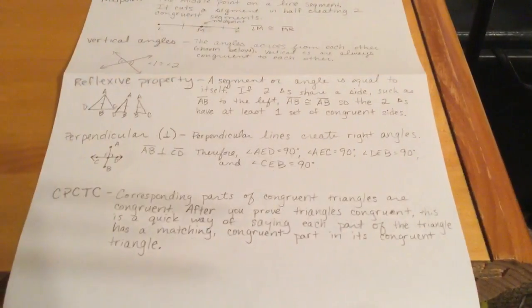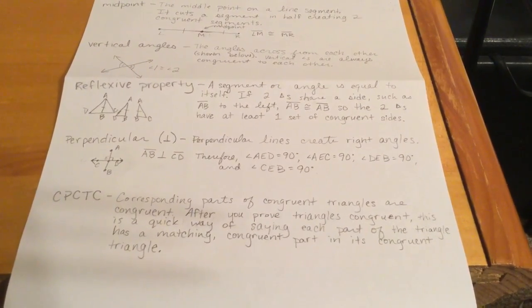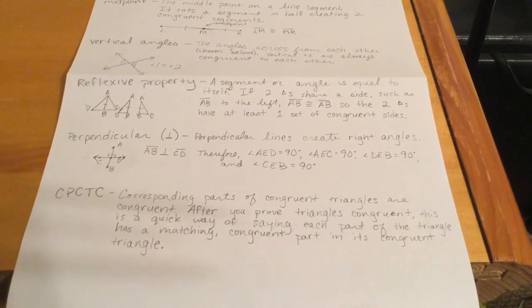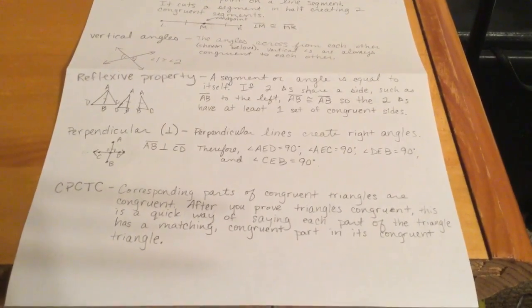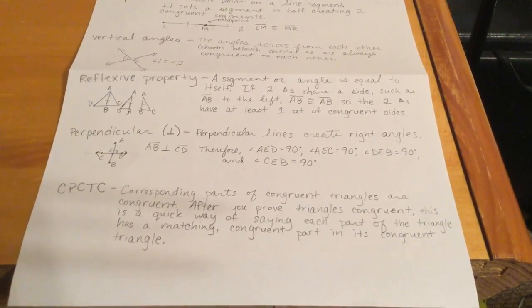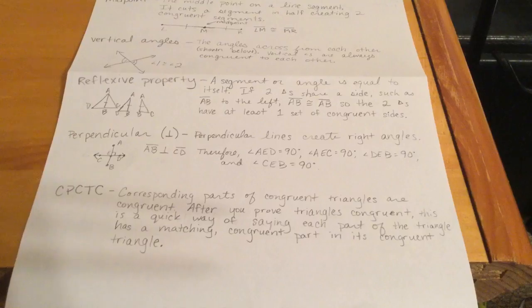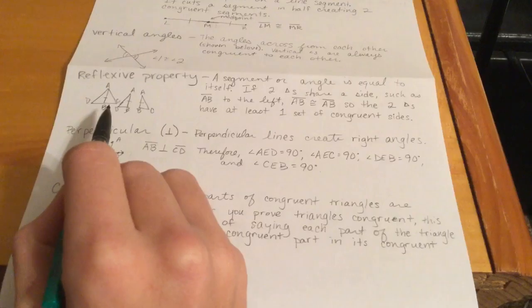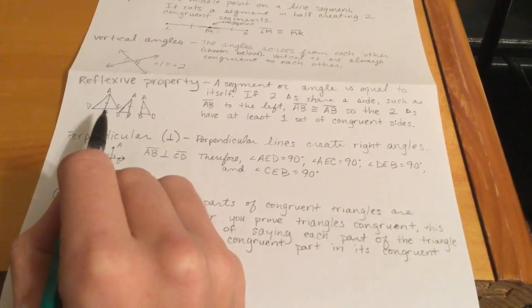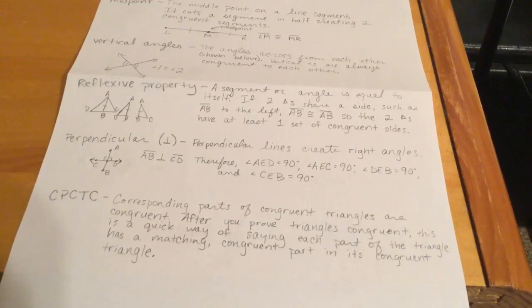Next I have the reflexive property. The reflexive property just says that a segment or an angle is equal to itself. So we have our triangles on the left here, triangle ADB and triangle ACB. Looking over here, I have this triangle and then this triangle. These two triangles share segment AB. So I can mark it congruent to itself.